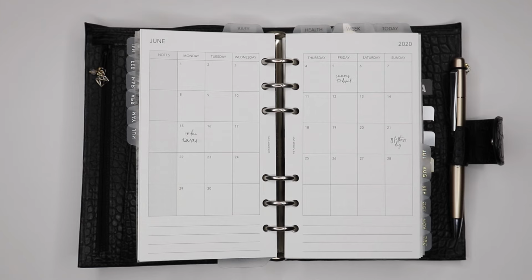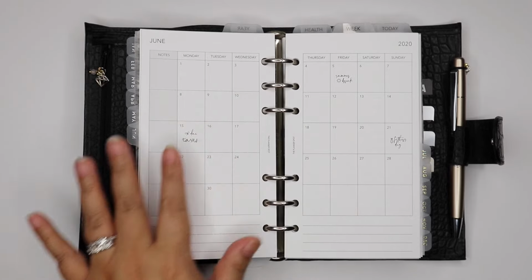Hey everyone, so today I'm going to show you how I plan for my month. Today is May 19th, and so usually around the middle of the month I start planning for the next month. So today I'm gonna plan for June.